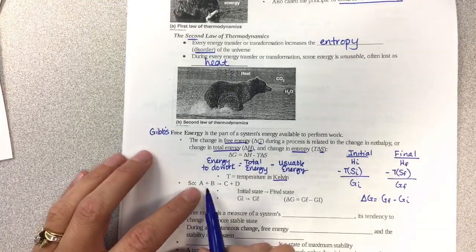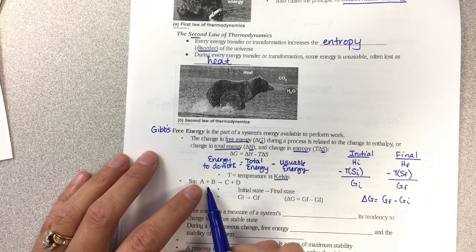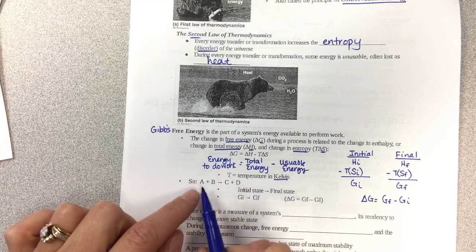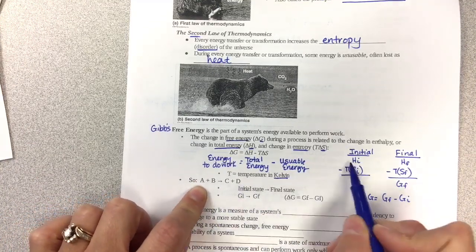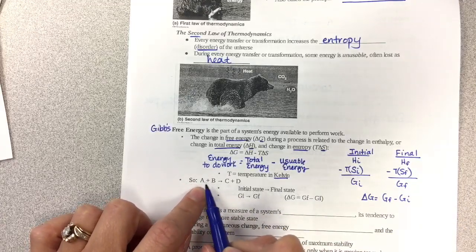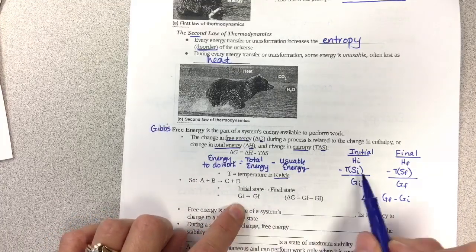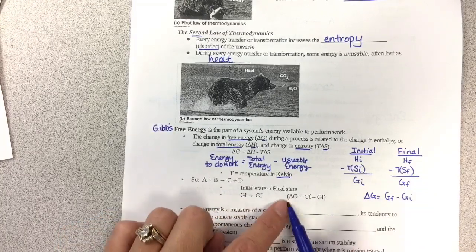I just put a generic reaction here. Initially, we have molecules A and B that are converted to C and D. So the left-hand side is your initial state. That's what I was talking about here. How much total energy do we have here, and how much entropy do we have here? And we can find out the G in the initial state. Then the same thing with C and D in the final state.